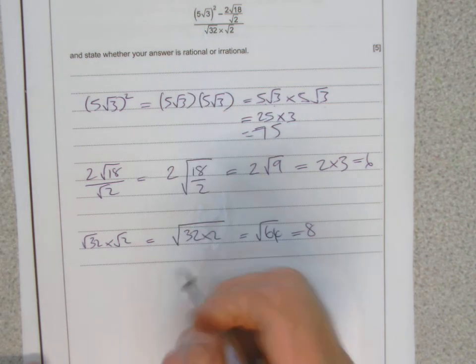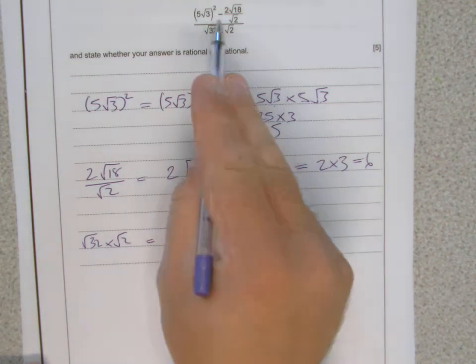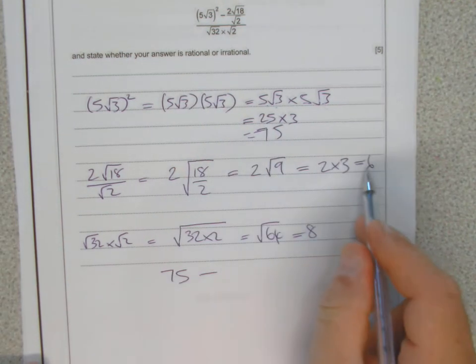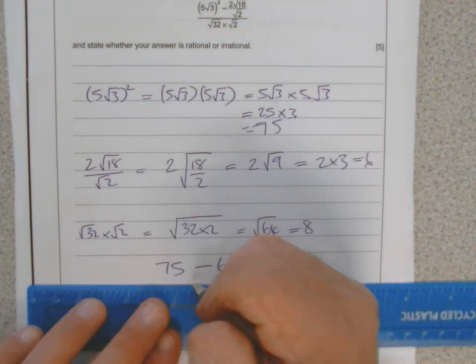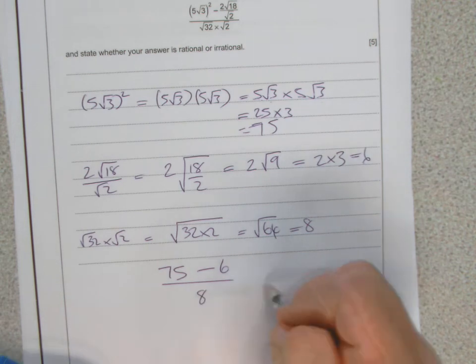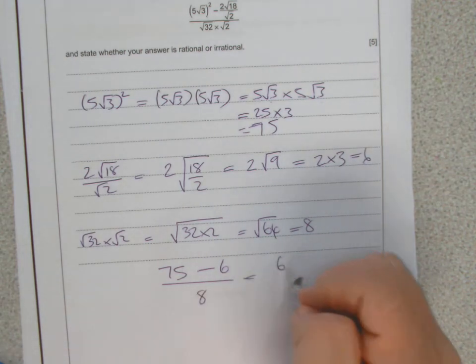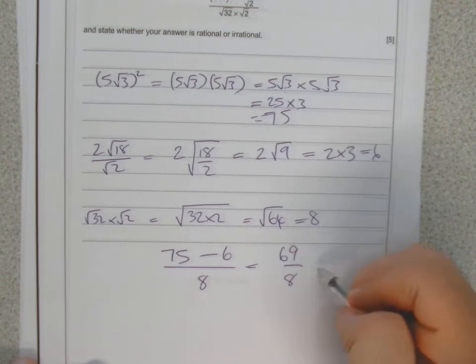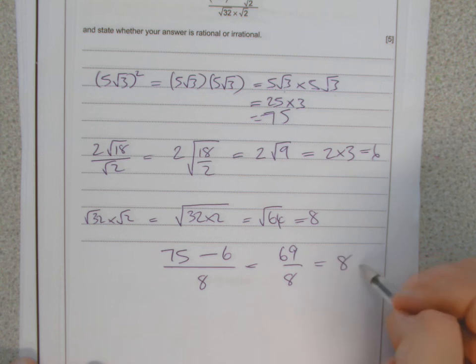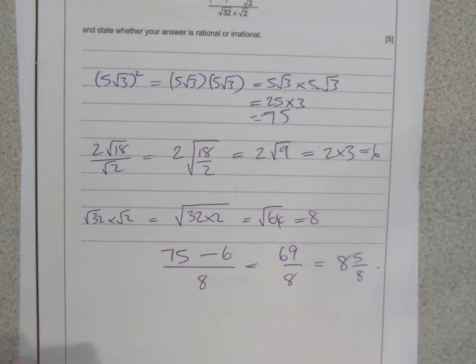So last step now, we've done all these different steps, put them all together now. So that term was 75. And then remember, this is take away this here, which is 6, all over 8. 75 take away 6 is 69, and divide by 8. So I would break this down, because it's a top heavy fraction. 8 goes into 69 8 times. That gives me 64, so there's 5 left over 8. We can leave our answer there as a mixed number.